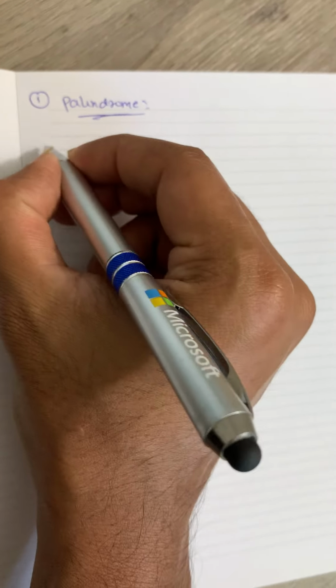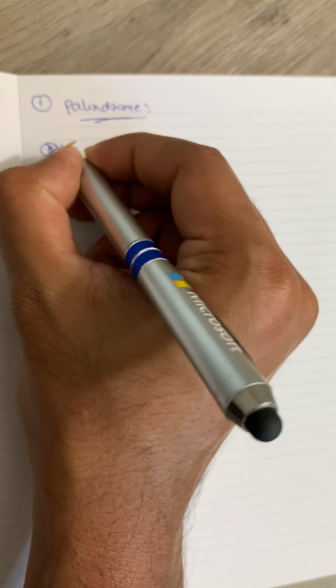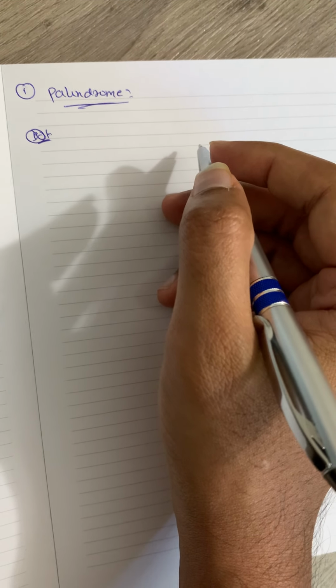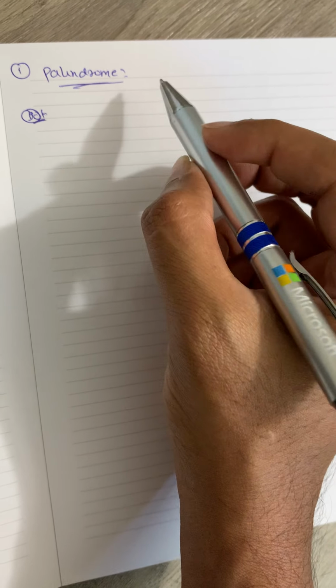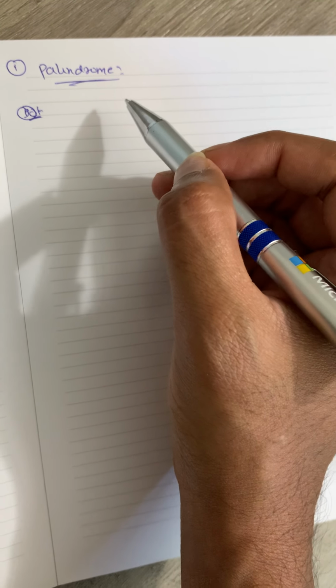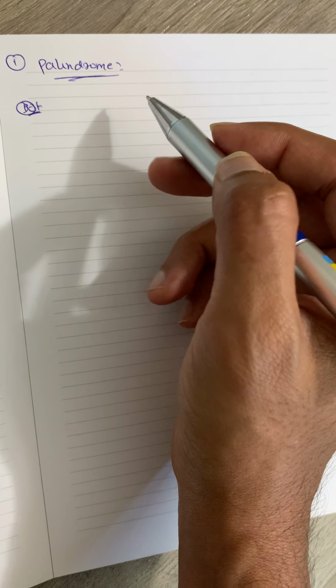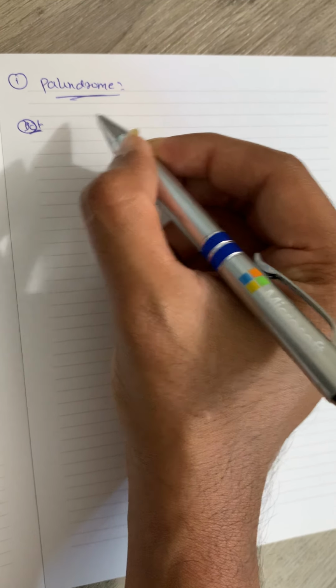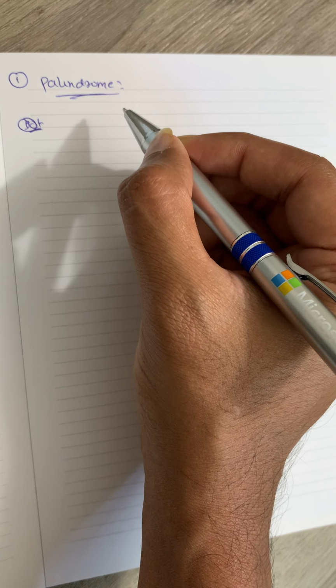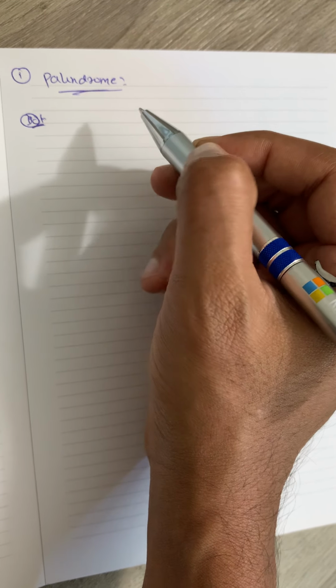Hi, in this video we will be solving problem number 1, where we write a program to check if the linked list is a palindrome or not. A palindrome is something that reads the same in both directions, both forward and backward.